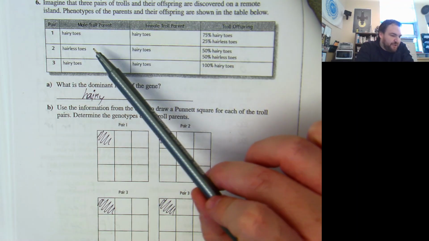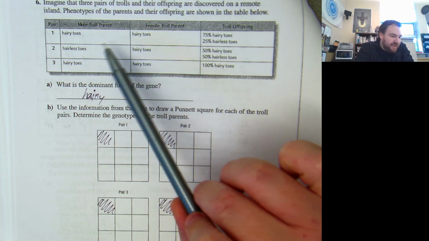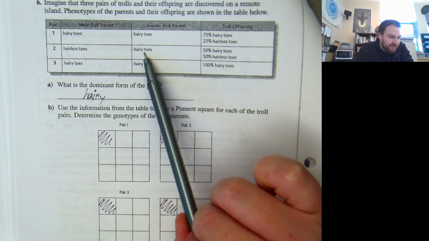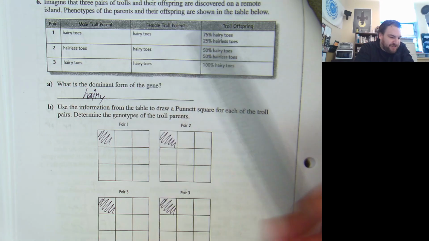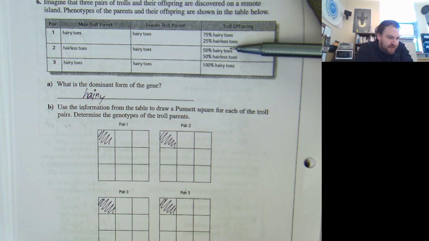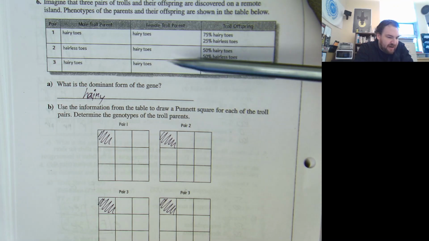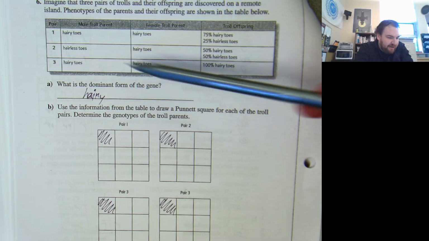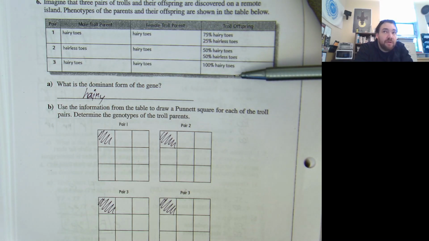So you can see that in the first pair, both parents have hairy toes. In the second pair, the male has hairless toes and the female has hairy toes. And in the third, they both have hairy toes again. The offspring of the first pair are 75-25, hairy, hairless. The hairless-hairy pair gave us 50-50, which is interesting. And then this hairy pair gave 100% hairy toes. At this point, I think I've said the word hairy enough that it's lost all meaning.